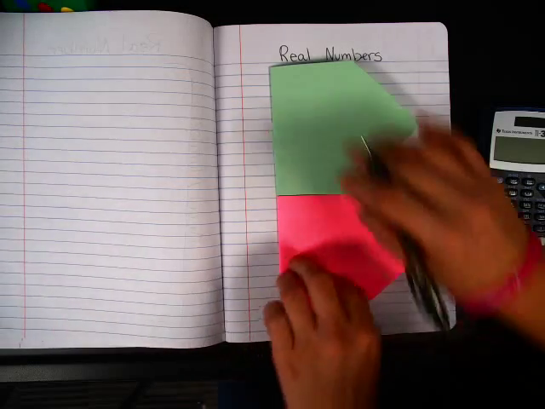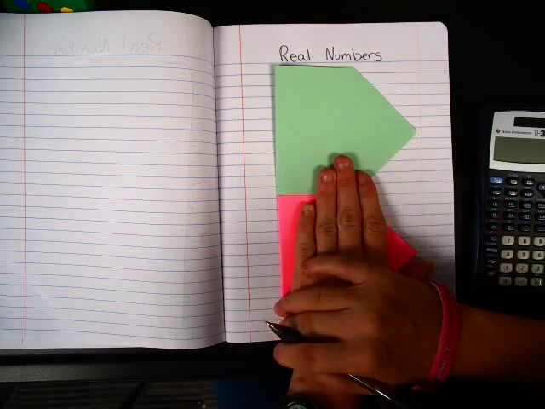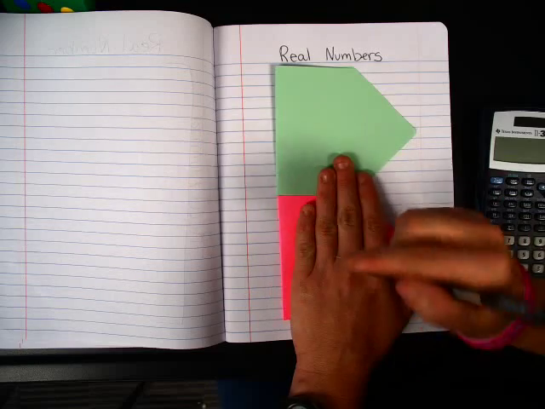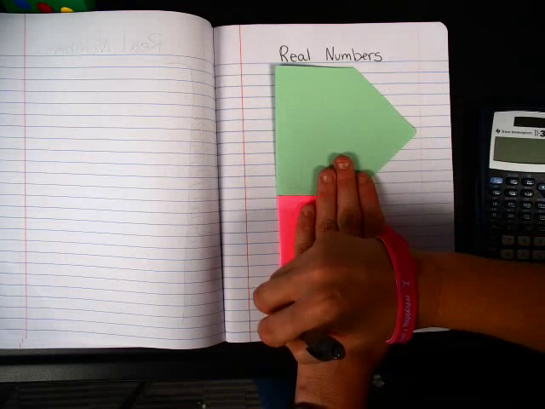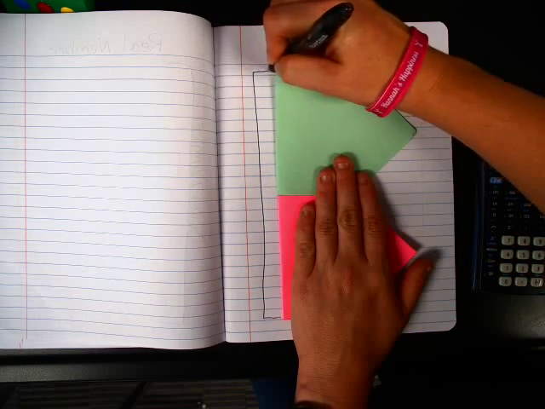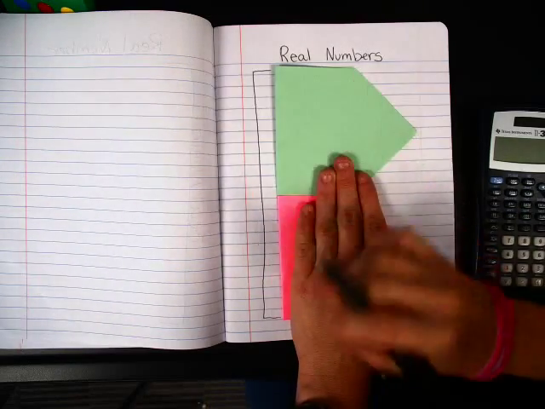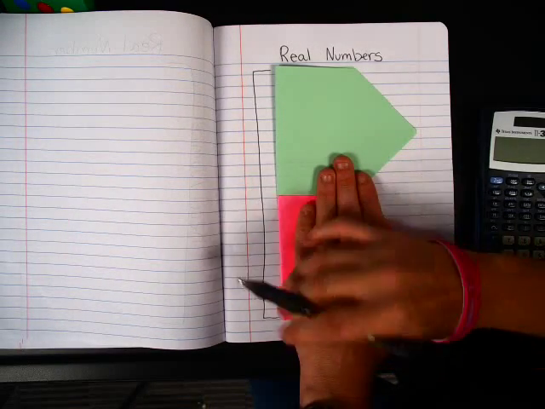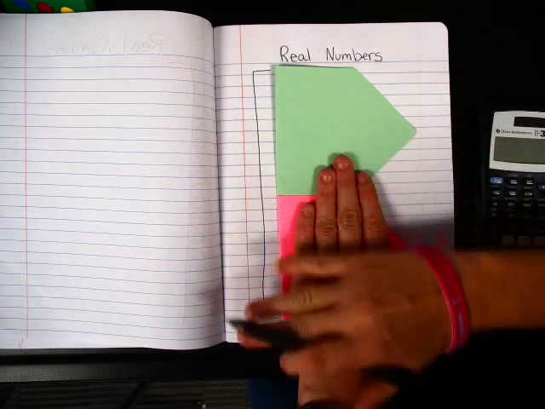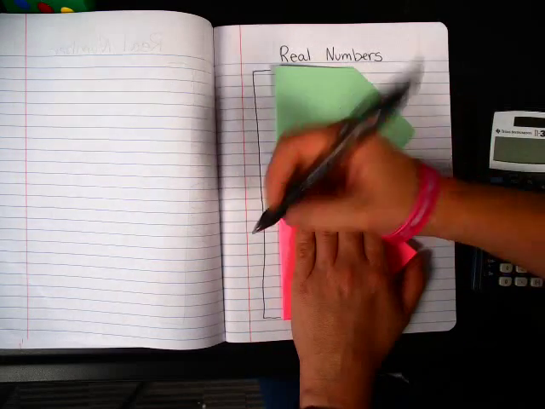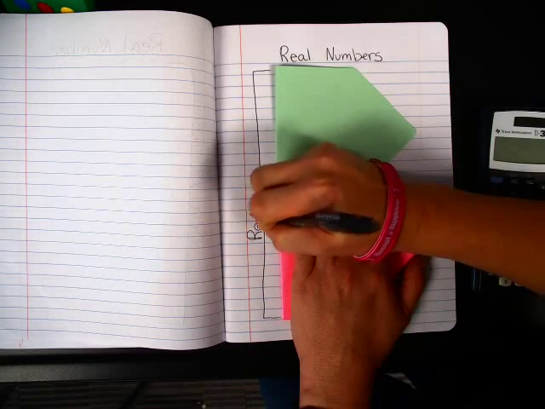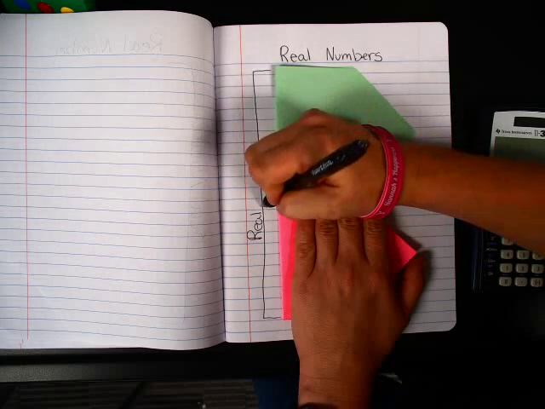I'm going to wait until the end to glue these in, but I'm going to draw a little collective arrow to say that we're going to be talking about this whole thing. These are all real numbers. Every number we talk about is a real number.